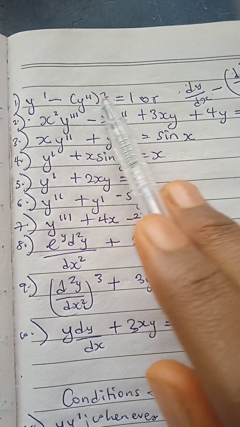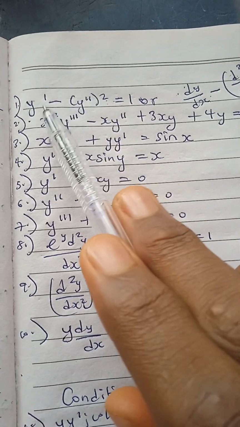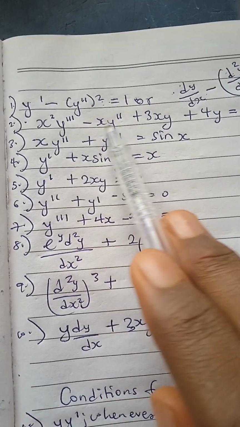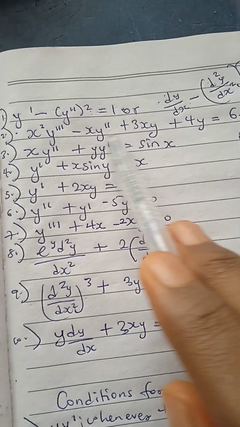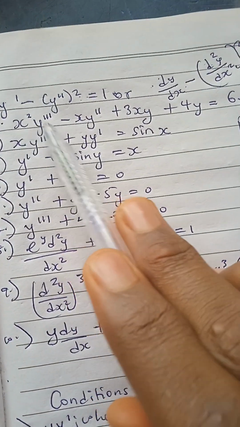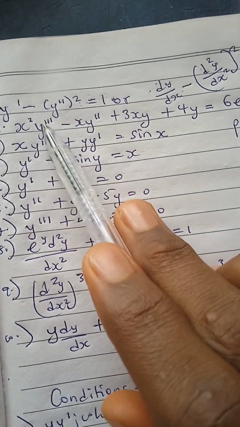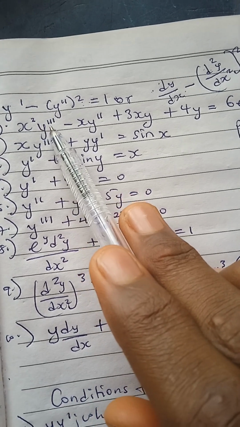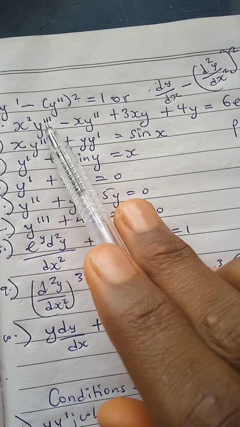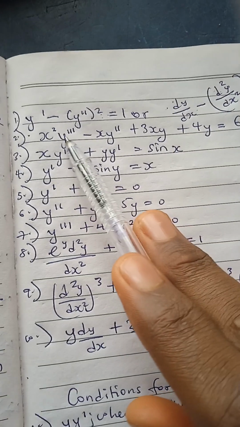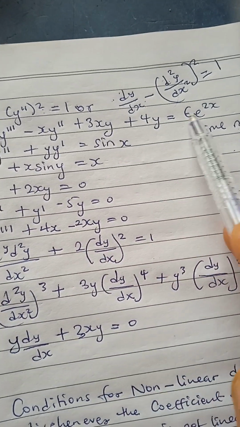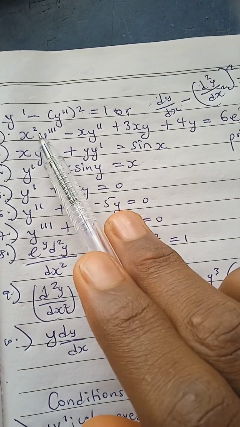Then the degree of this equation is 2. Then if you want to check the degree of this next equation, the degree is 1. Since the degree is 1, to check the degree easily, you have to check what is the highest order in this equation.